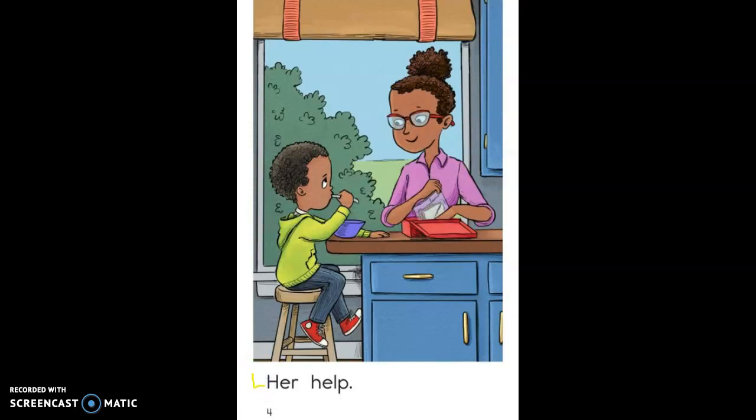We also know we want to point under each word as we read. I know that my pattern starts with the word her, so I know that this word is her. Her, help. Let's read that again. Her, help. Good job, scholars.